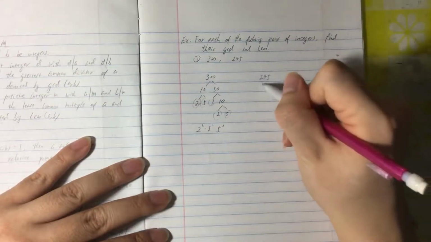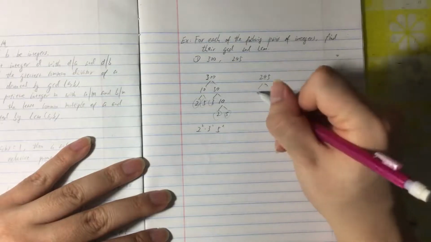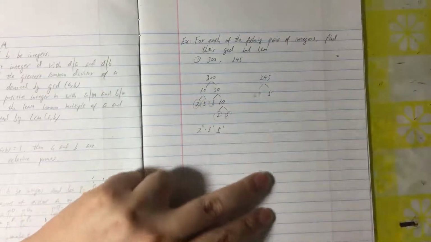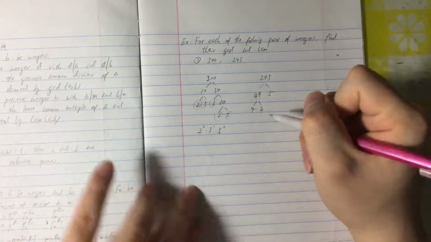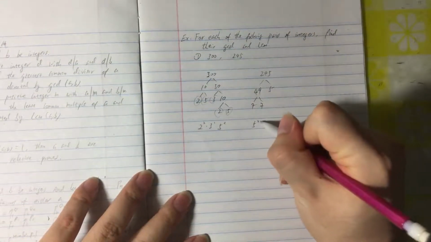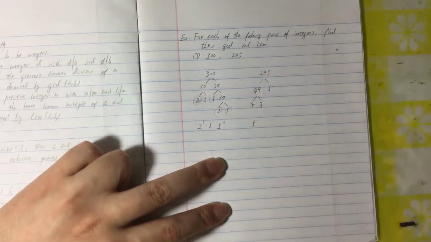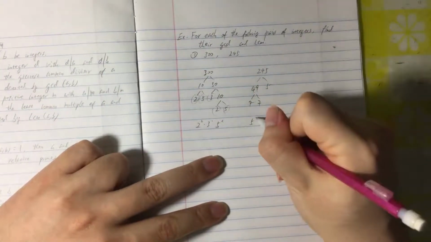245, if we factor, that's 49 times 5. 49 can be factored as 7 times 7. So the prime factorization for 245 is 5 to the power 1 times 7 to the power 2.